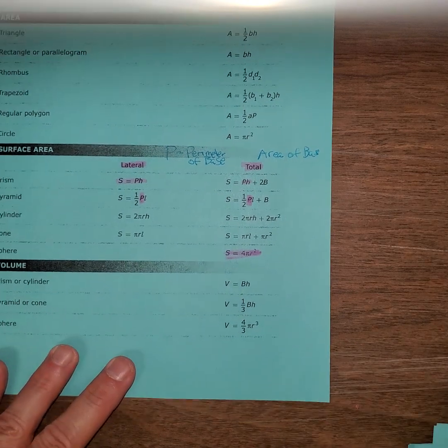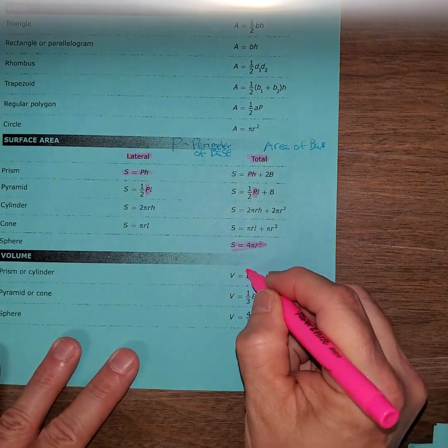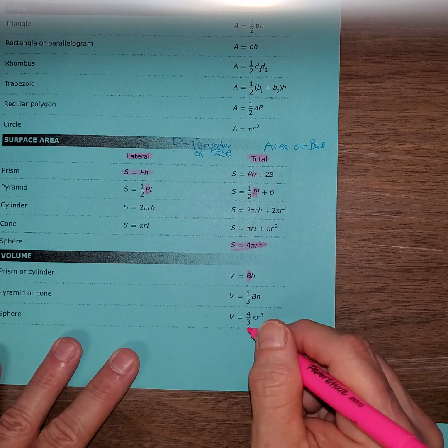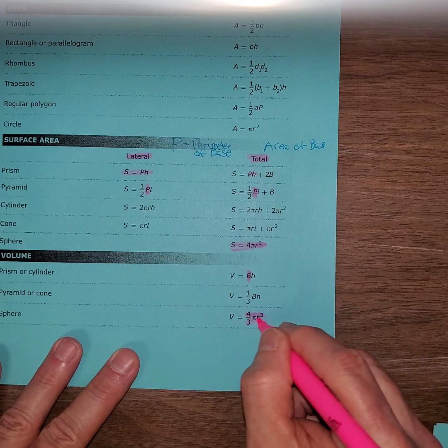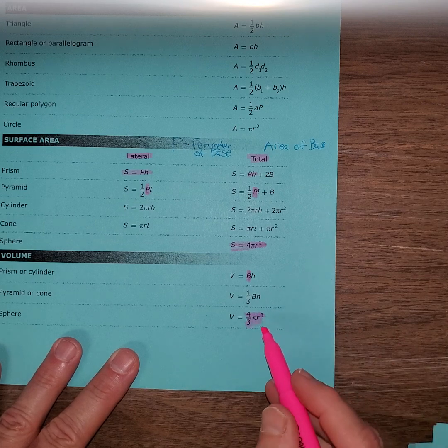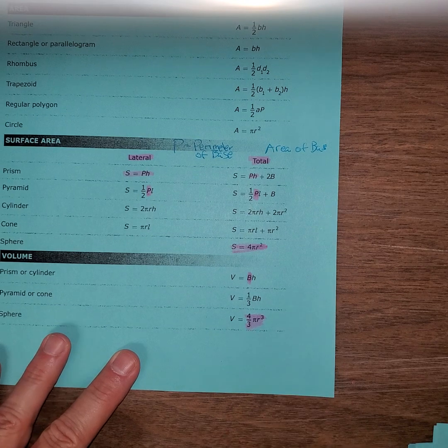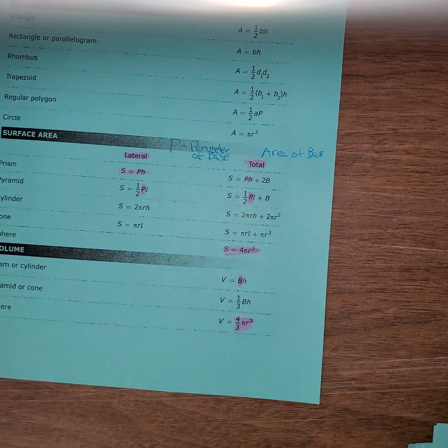And then here's the volume formulas down here. The big B means area of the base times the height for a prism. And then here's a sphere. All you need is the radius, then plug it in, cube it, and then times pi, and then times 4 divided by 3 to find that. Okay, so that's kind of an overview.